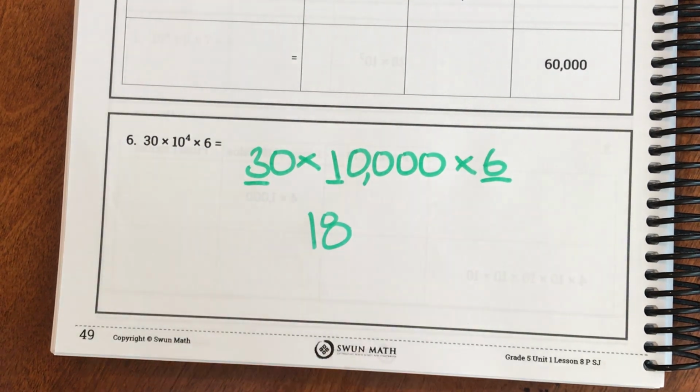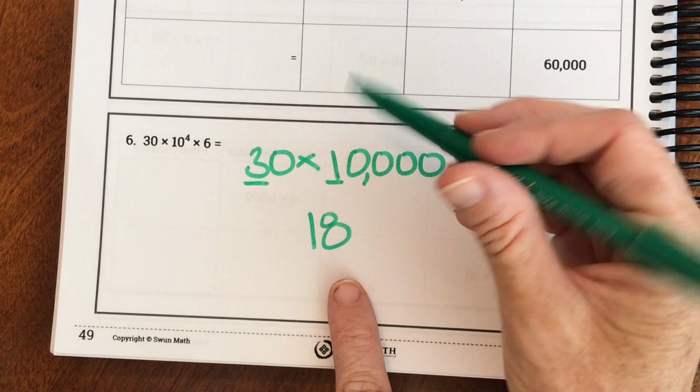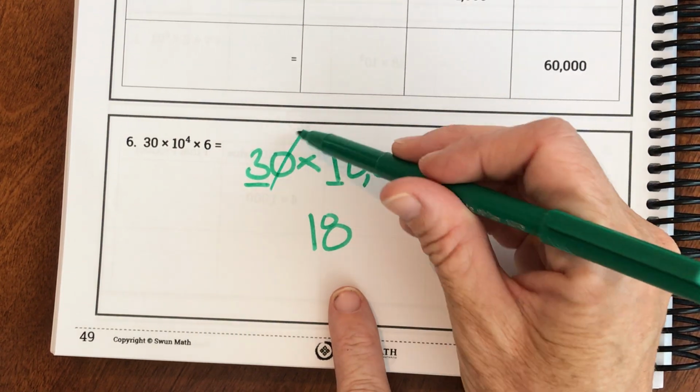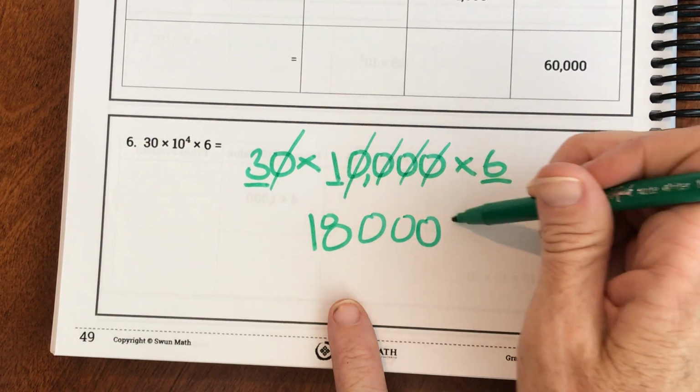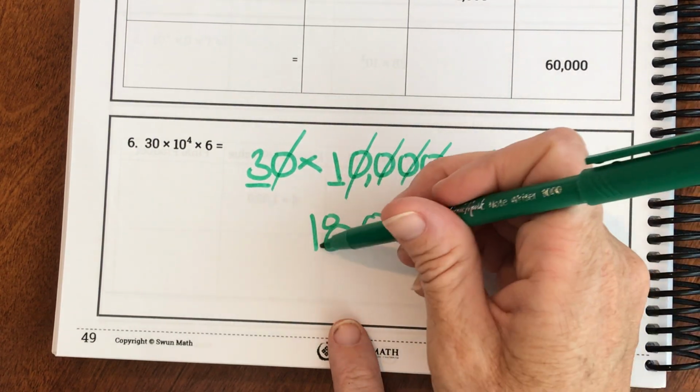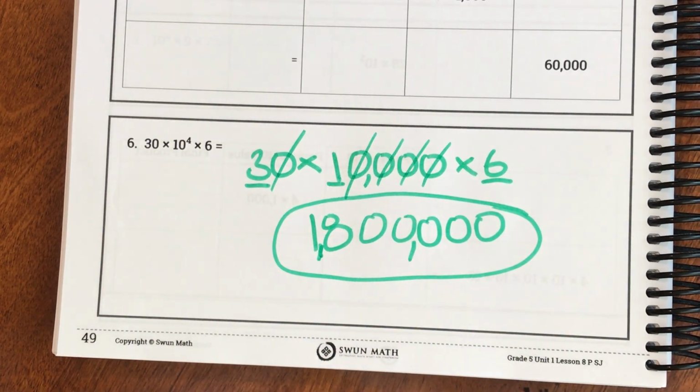Okay, what I wanted you to see in this one is not only did we have these zeros, but we have this one. So you can't forget that one. So how many zeros are you going to add? 1, 2, 3, 4, 5. So your answer is 1,800,000. So that one might have been a little trickier.